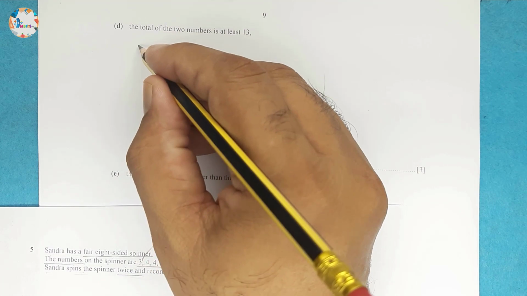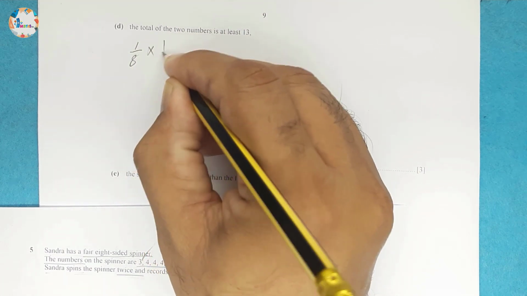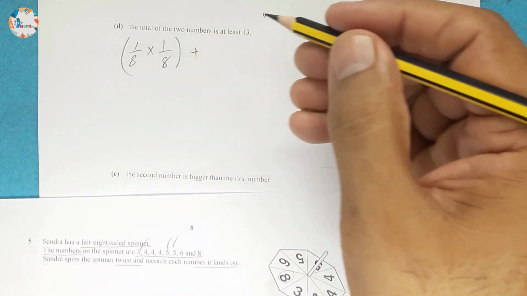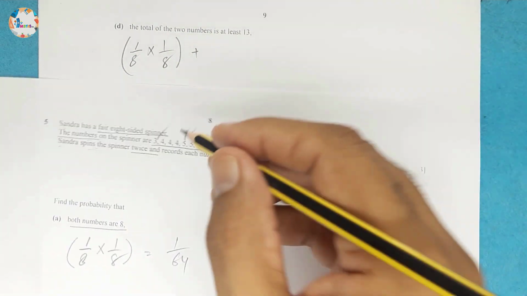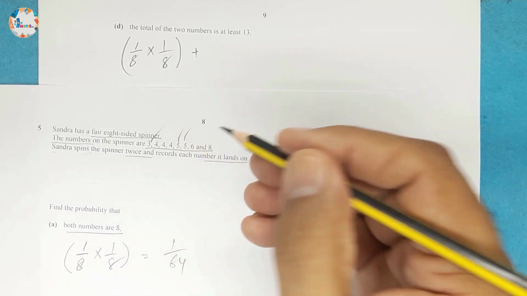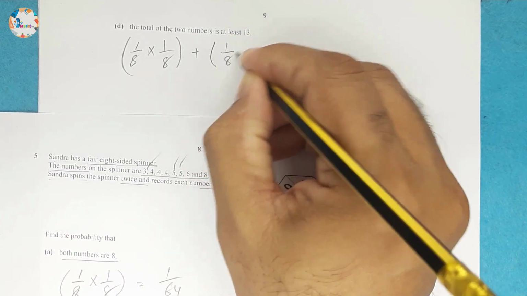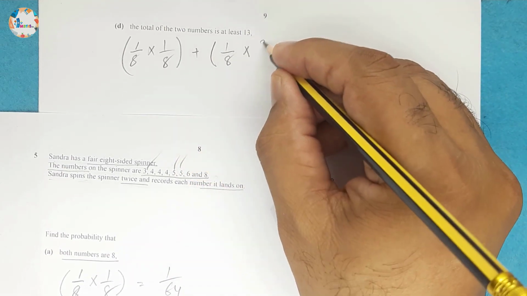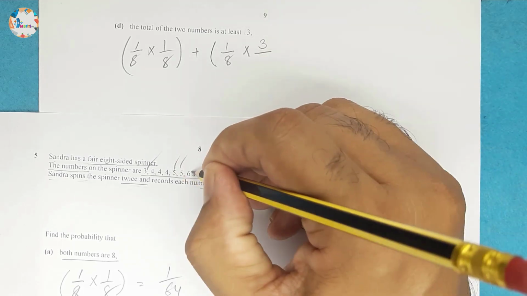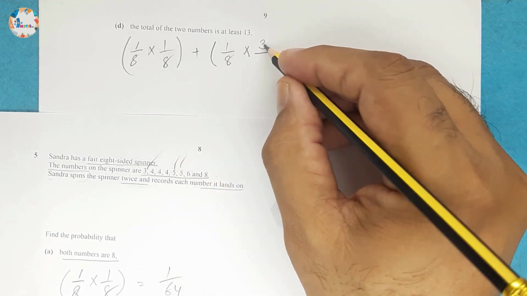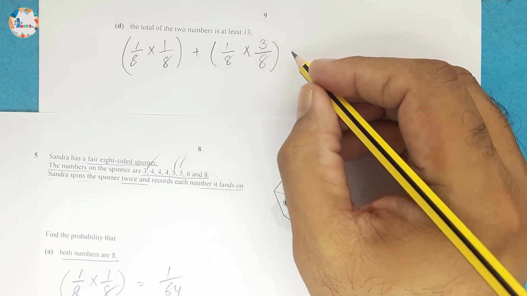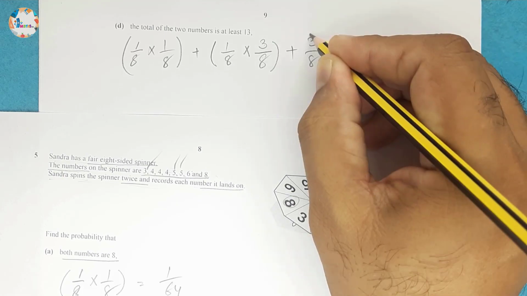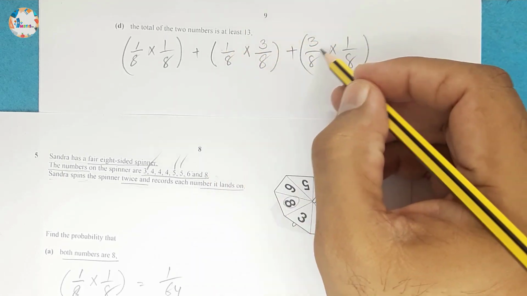So 8 and 8 will be what? 1 by 8 into 1 by 8. So this will be the 8 and 8 probability. Then 8 and one of these, 5, 5 and 6: one will be 8 and the other one will be 5 or 6. So it will be 3, because there are 2 fives and 1 six, so there are 3 in total, so 3 out of 8. This can be the probability, or first this 3 by 8 and the other one is 1 by 8. This is basically changing the sequence of this.